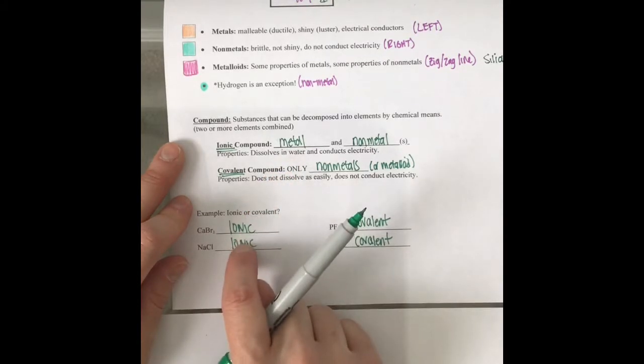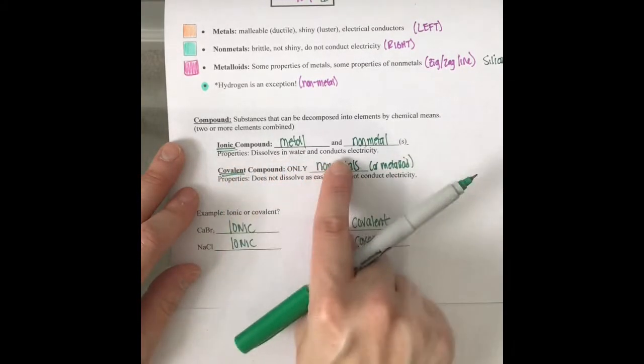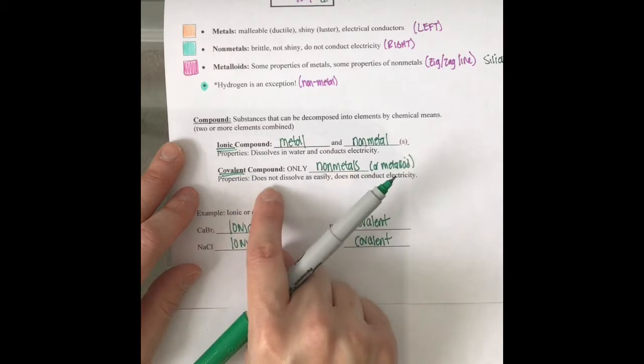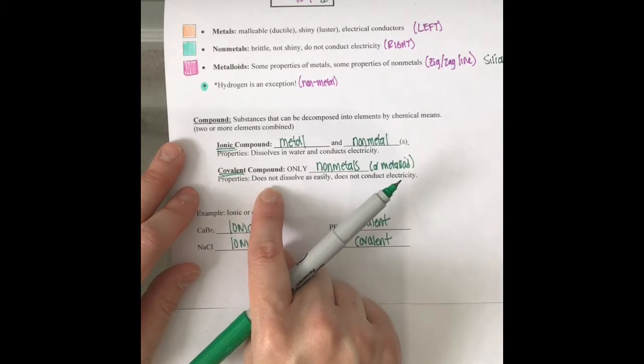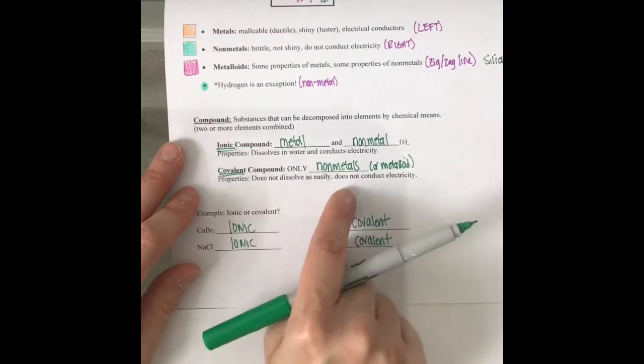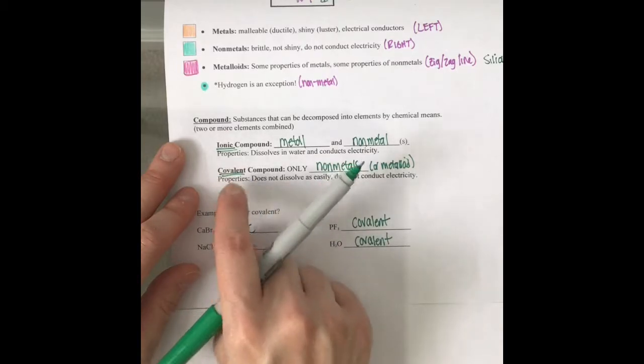It's an ionic compound. Ionic compounds also conduct electricity when they're mixed with water. Covalent compounds are the opposite. They don't dissolve as easily. They'll often dissolve, but it takes a lot more work to get a covalent compound to dissolve with water, and they do not conduct electricity. Okay, so these are opposites.